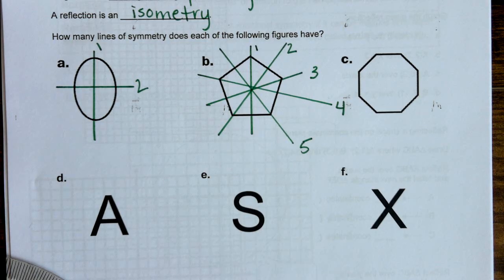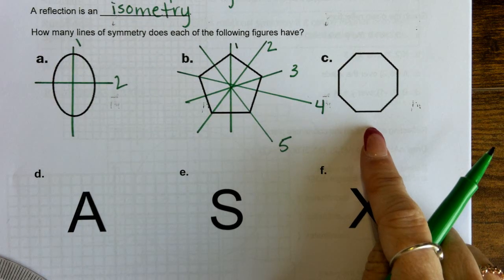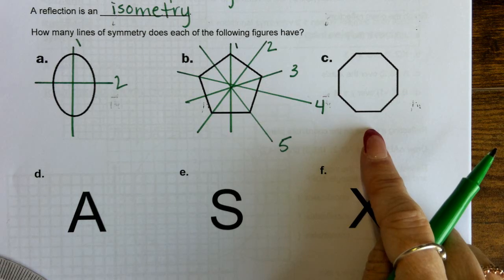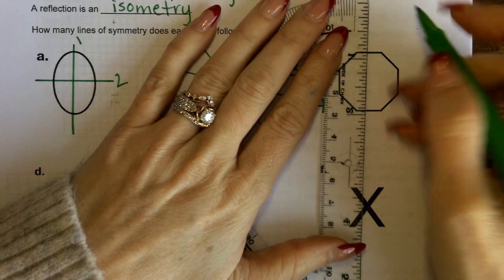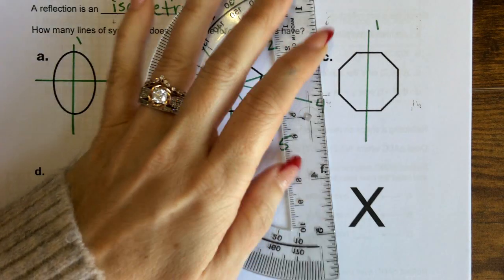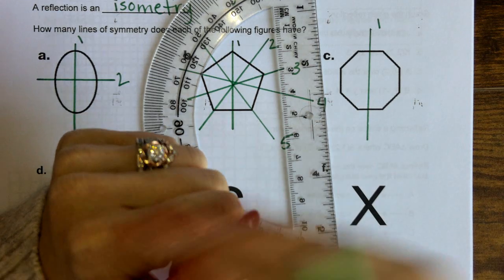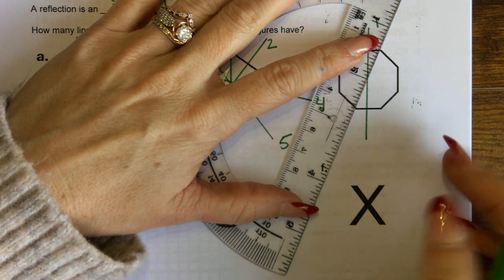All right, C. See if you can take a minute to determine how many lines of symmetry C would have. I see multiple ones. So try. I could definitely fold it here, so that's 1. You can do 4.